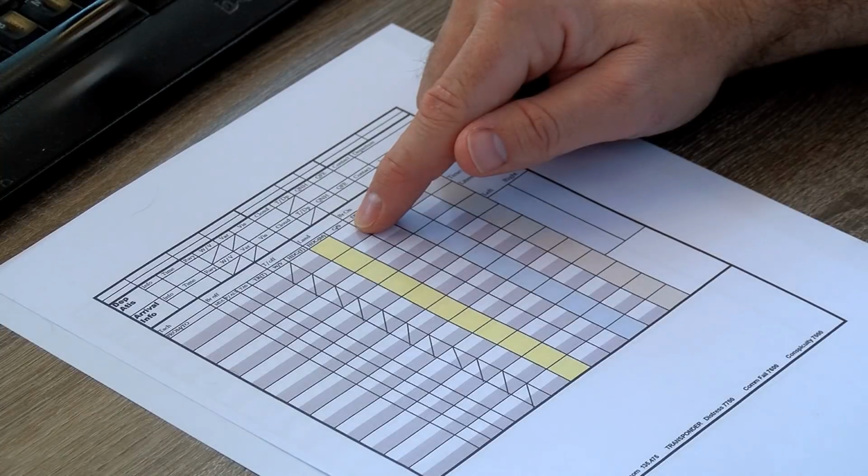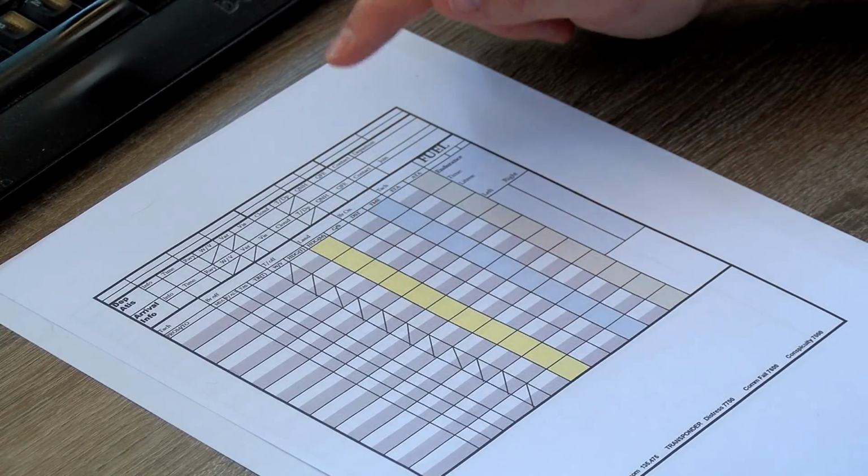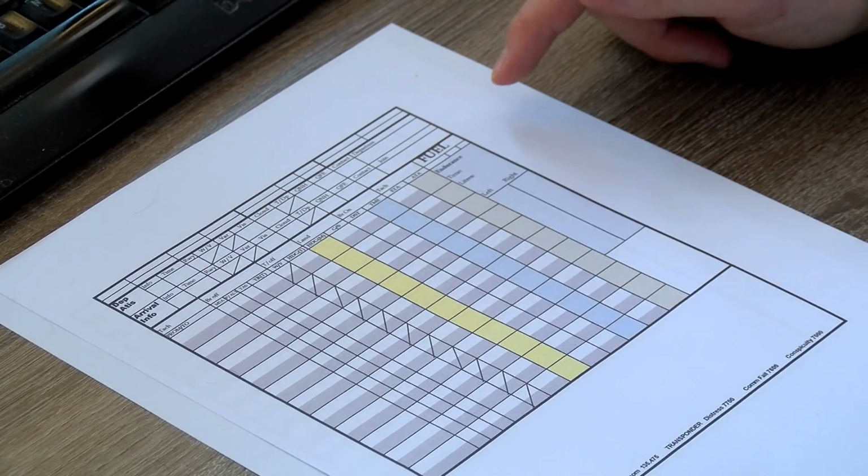The heading magnetic being the heading that we will fly based on what our compass is showing us. Then we've got our ground speed column here, then our distance column, then our time column, our ETA and our actual time of arrival.